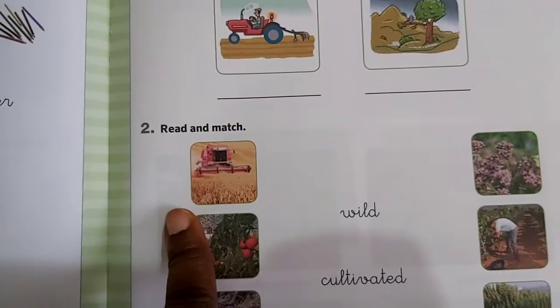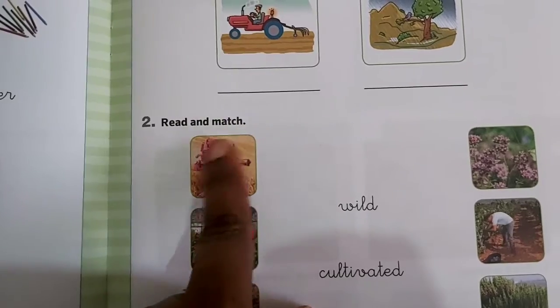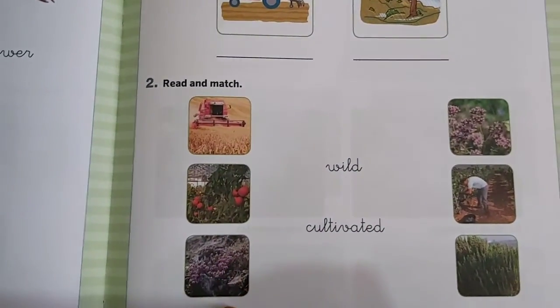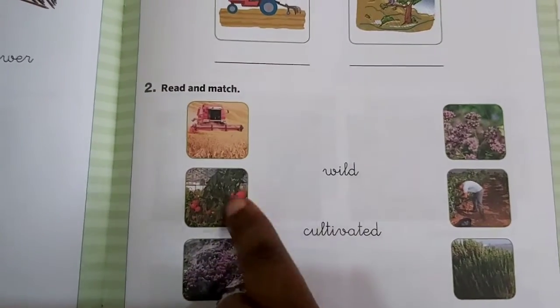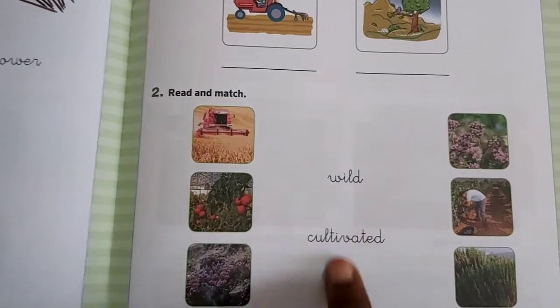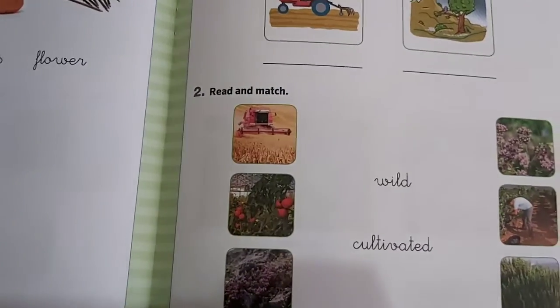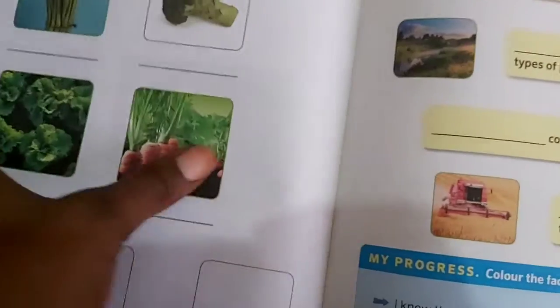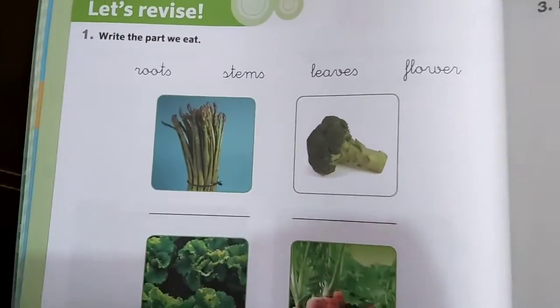And we come over here, guys, read and match. So we're going to look at these pictures, these plants. Are they wild plants or cultivated plants? So you need to match, okay? And then we come over to page 36. No, guys, we're doing page 38. And this is a review, guys.